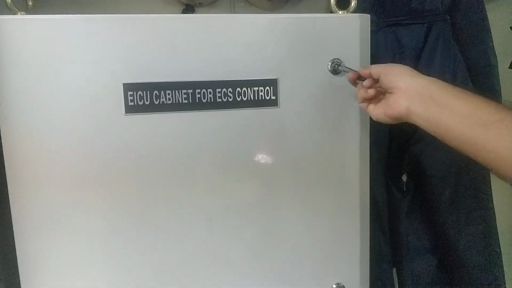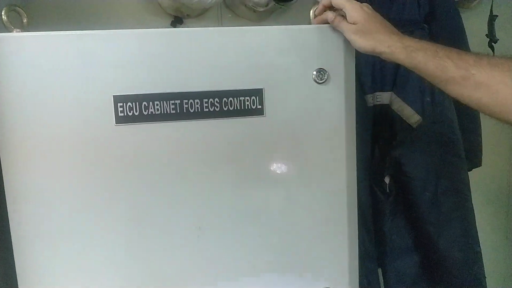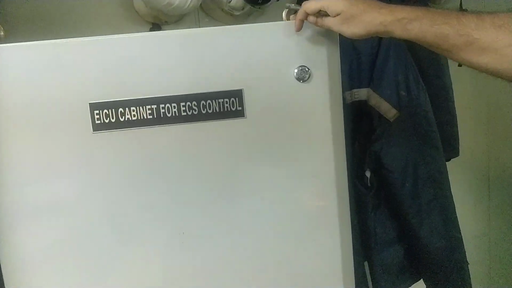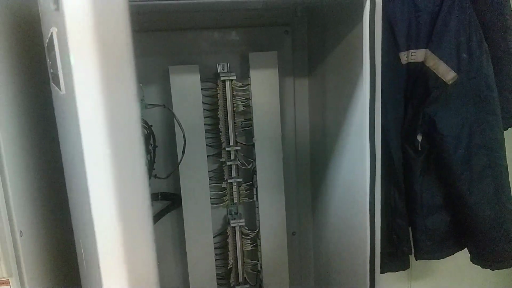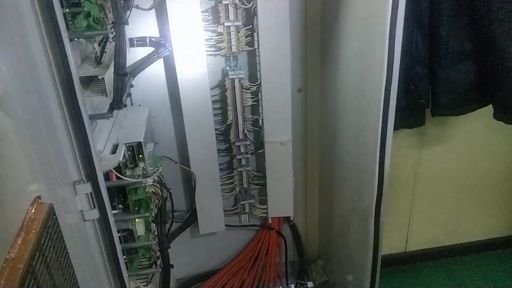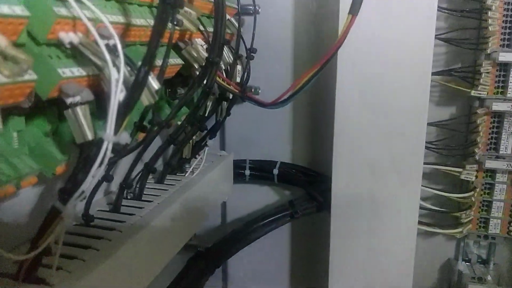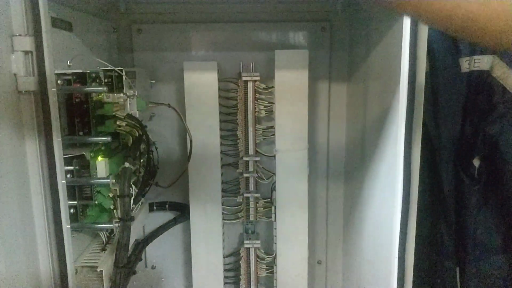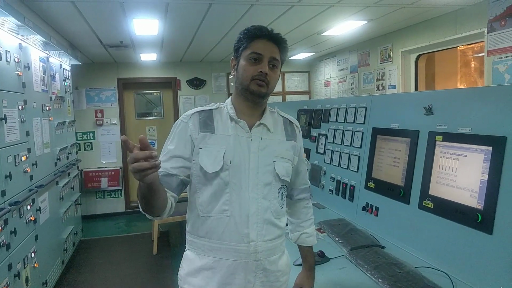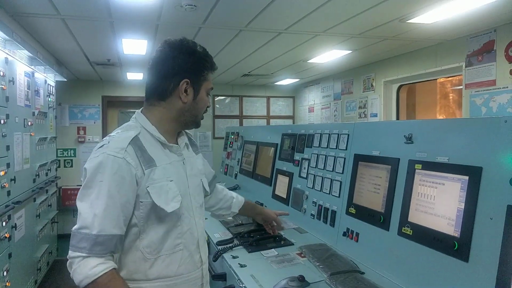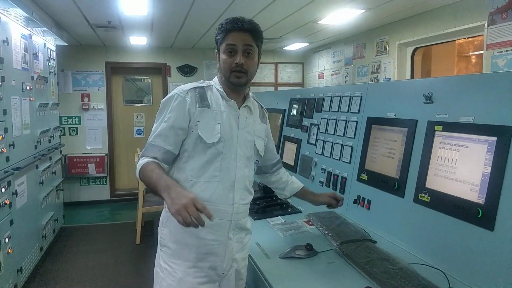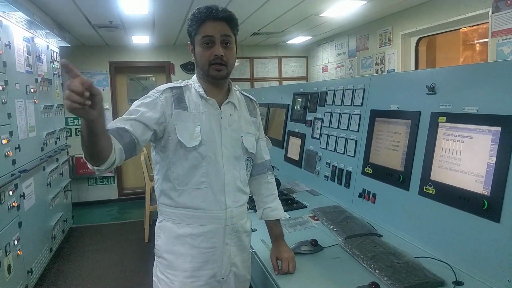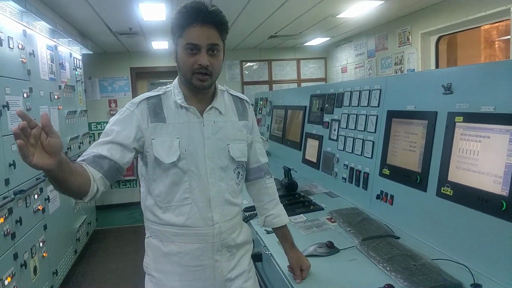This is the EICU cabinet. The switch is connected to this cabinet through that cabling. You can see the cable coming here and then going inside to the MPC. This is the MPC of EICU A. So you saw the cable now. This switch is connected to the MPC of the EICU cabinet.